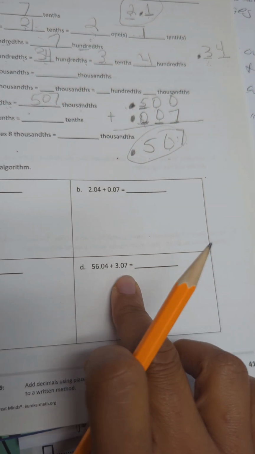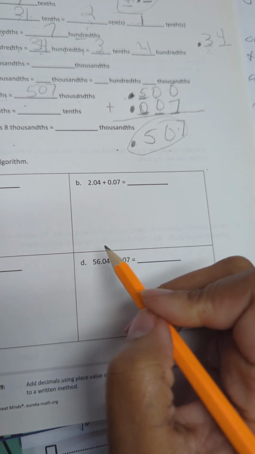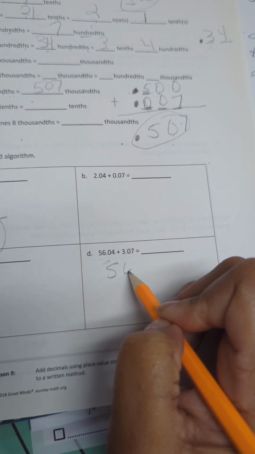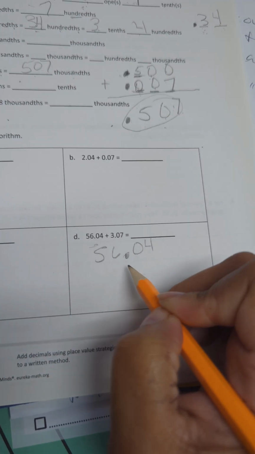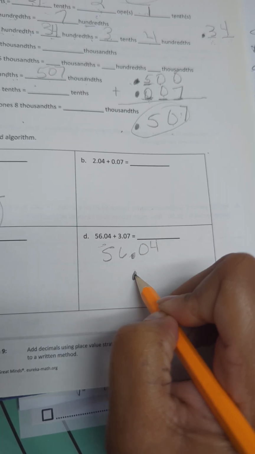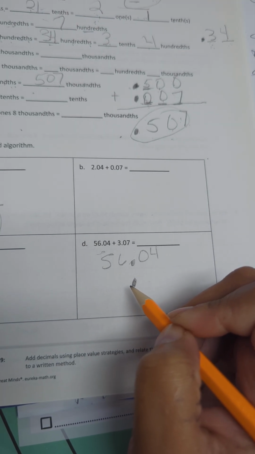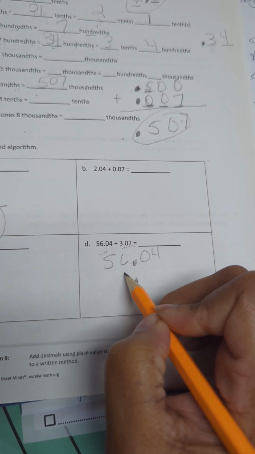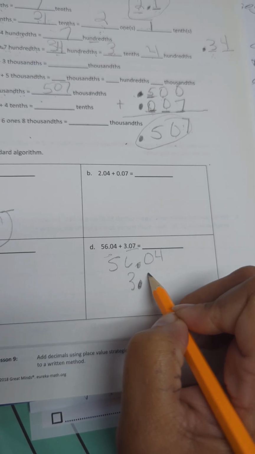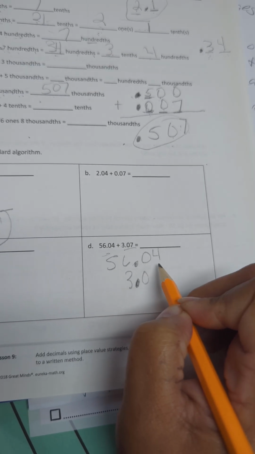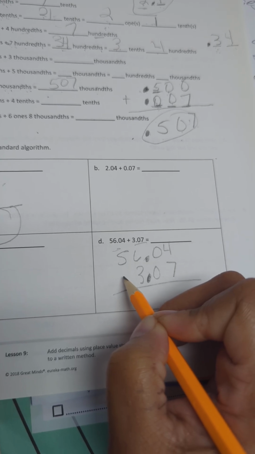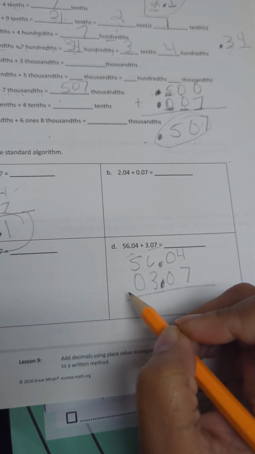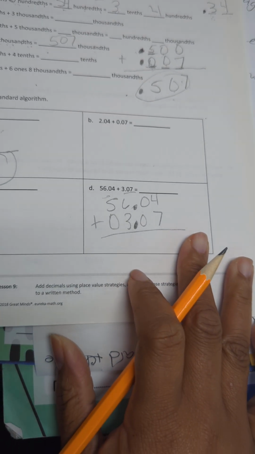I'm going to do one more for people who may need help. Let's add this one, 56.04. When you're adding and subtracting decimals, it's very important to remember to line up your decimal. So in our second number, we have a 3 in the ones place, decimal, a 0 in the tenths place, and a 7 in the hundredths place. What should we do with this empty space? Fill it in with a 0. Good job. And we're adding, so don't forget.